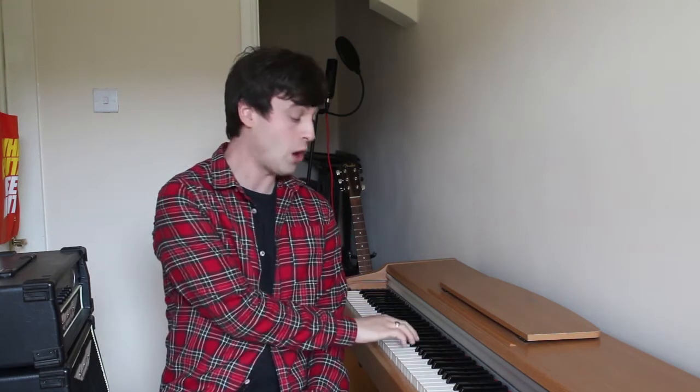Just to remind you, a major scale series goes tone, tone, semitone, tone, tone, tone, semitone. So C major would be C, D, E, F, G, A, B, C, using fingers 1, 2 and 3 on C, D, E, thumb under to F, and then 2, 3, 4, 5 on G, A, B, C.